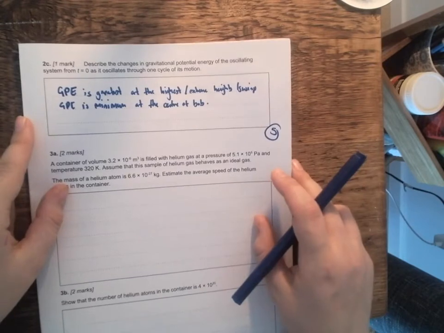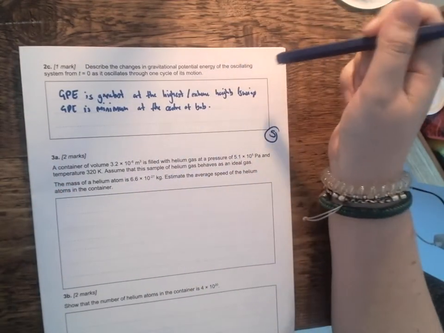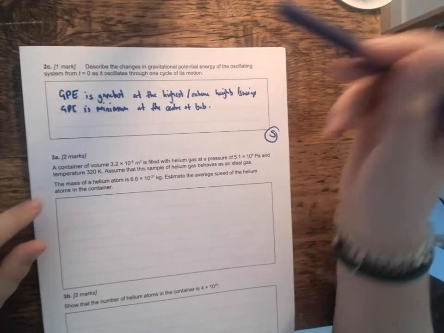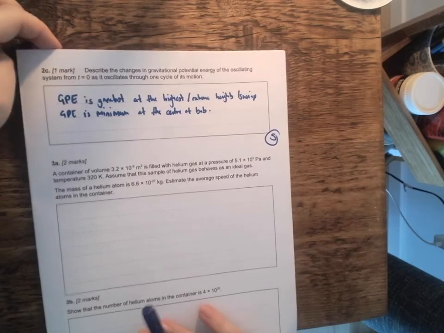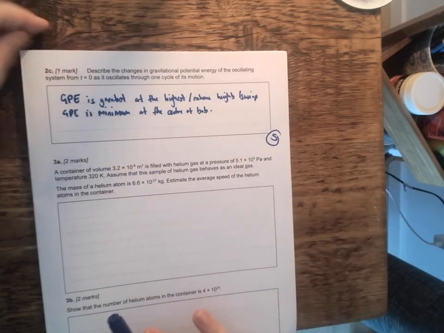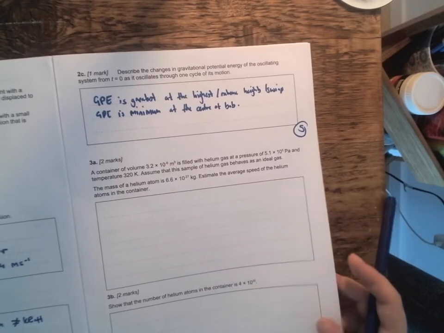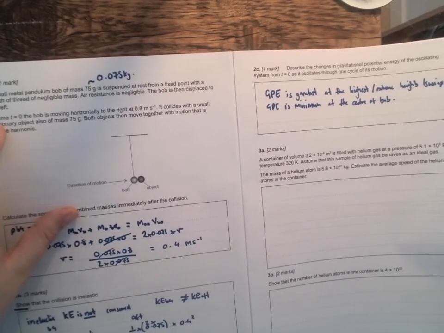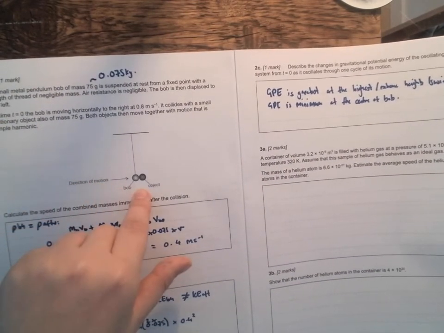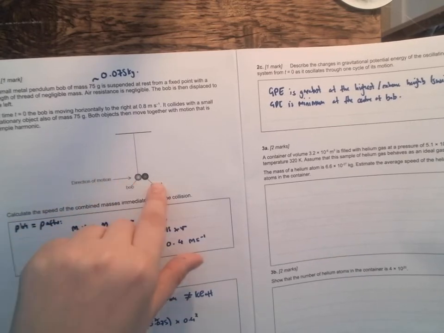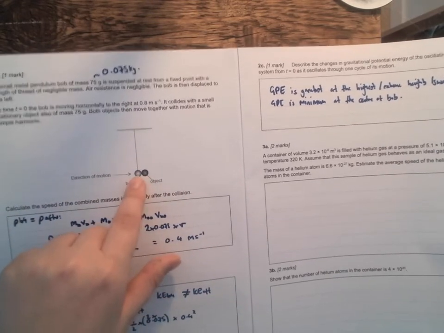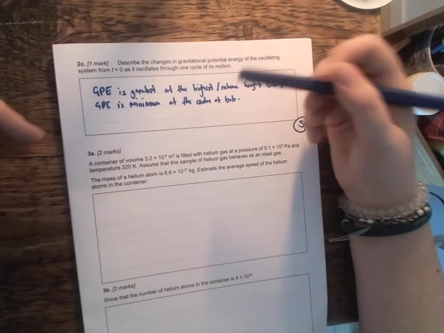The last part then was saying describe the changes in the gravitational potential energy of the oscillating system starting from t is equal to 0 as it oscillates through one cycle of motion. A few people got a little bit mixed up with this when reading the question. So at t = 0, the bob is moving horizontally to the right, so t = 0 is actually up here moving. I think some people assumed this was t = 0. Okay, so rather than linking to t = 0, I'm basically just going to describe it.